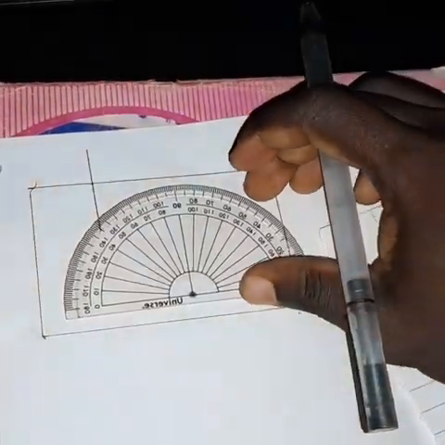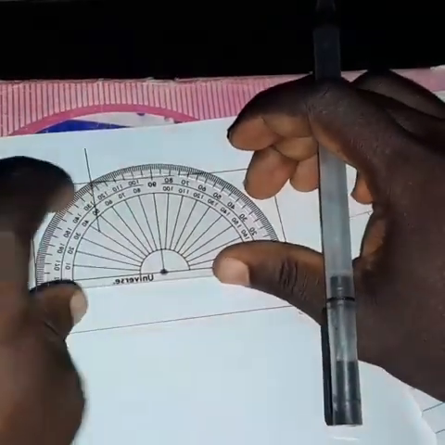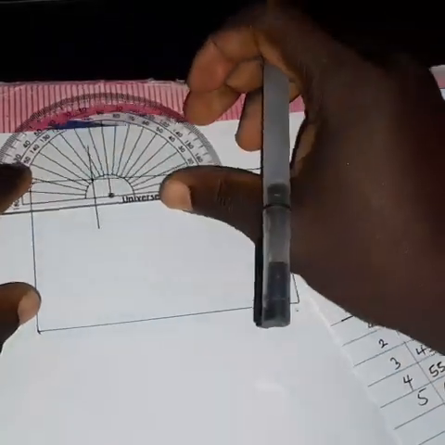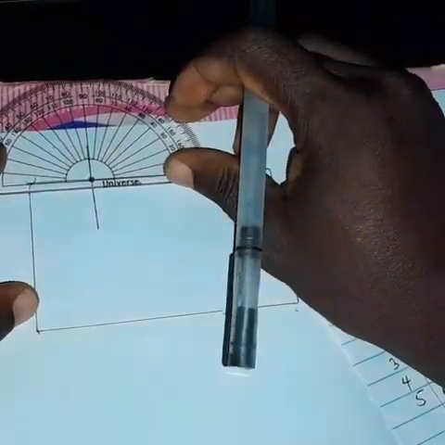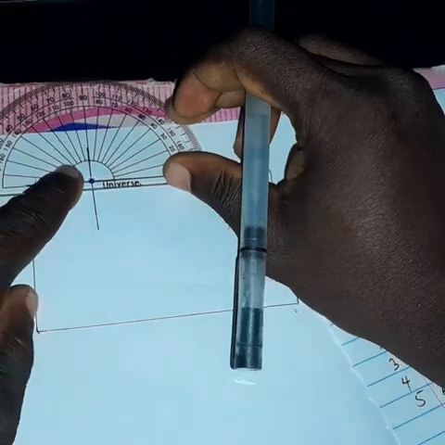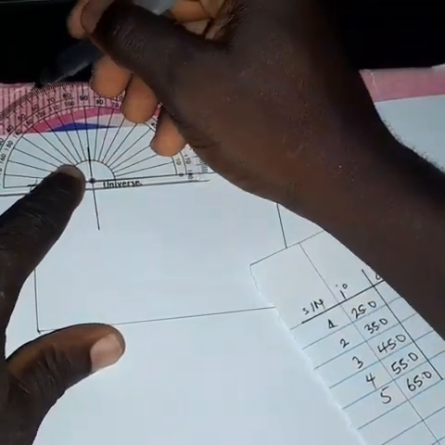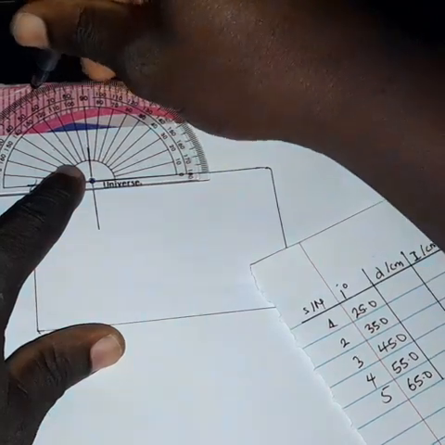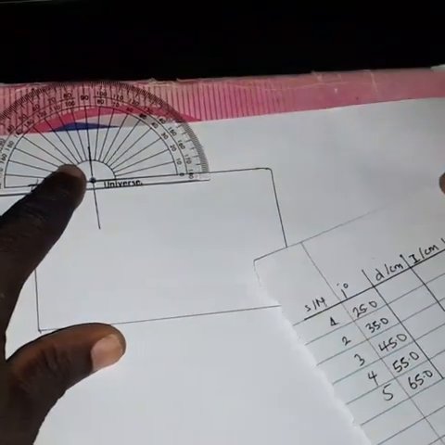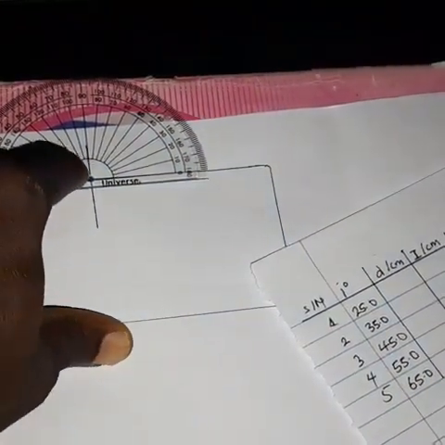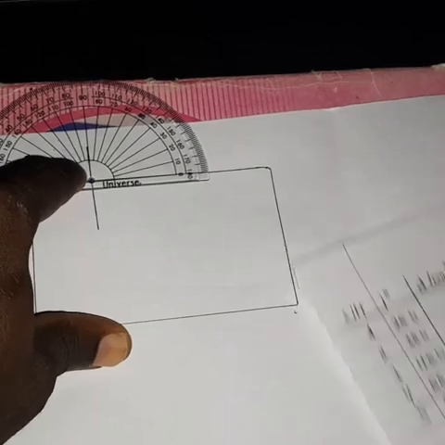Okay, so this is my protractor. So I'm going to place this on this and measure 25 degrees from this point here. So it doesn't really matter. So this 25 degrees will just be around this point here. So you need to fix your paper so that it doesn't move up and down.